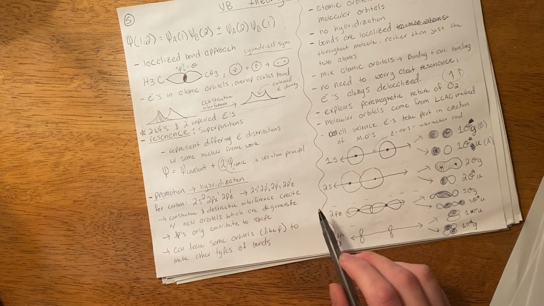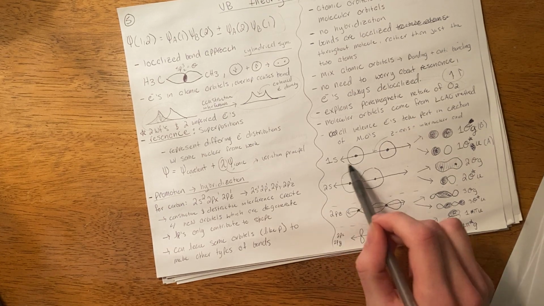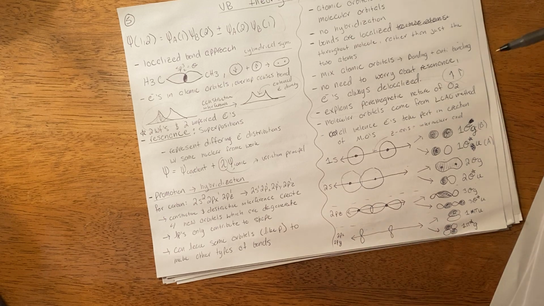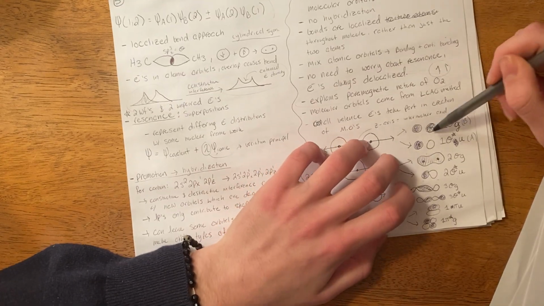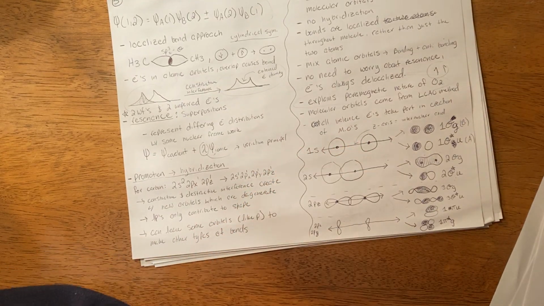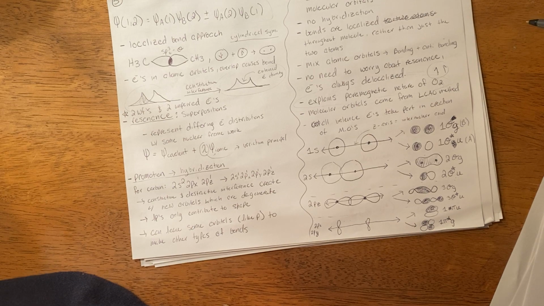Furthermore, we just have a brief description here. Obviously, the overlap of a 1s creates bonding and anti-bonding here, with them being in phase. Obviously, these are all rough pictures just to give you the gist of what's going on.